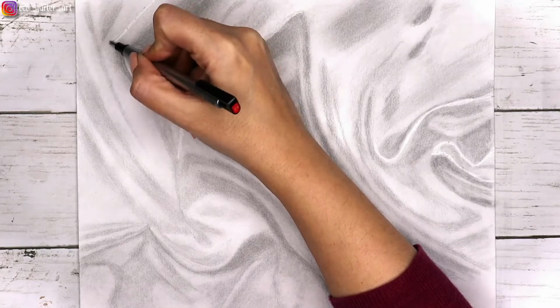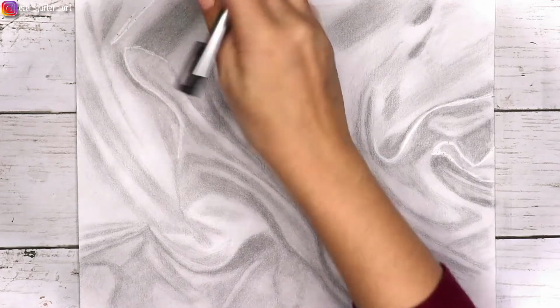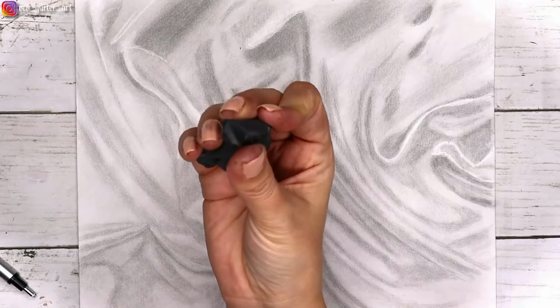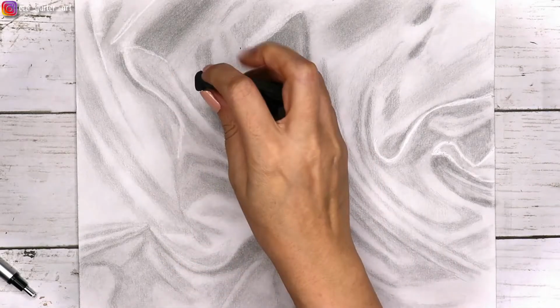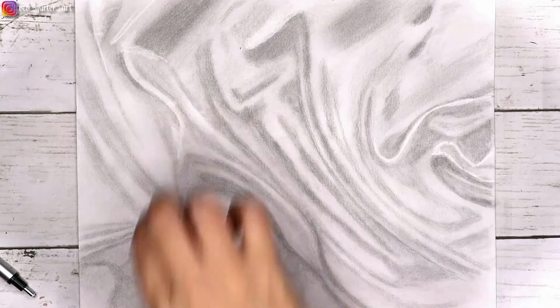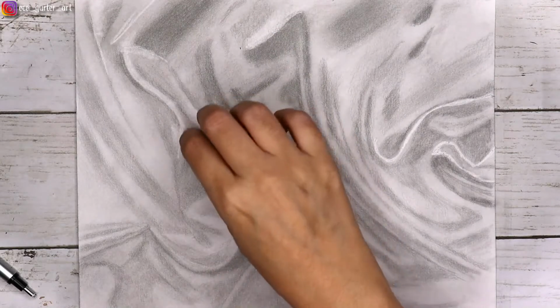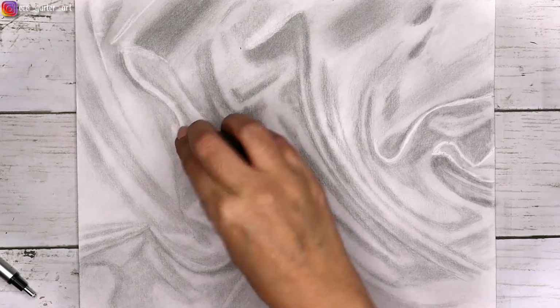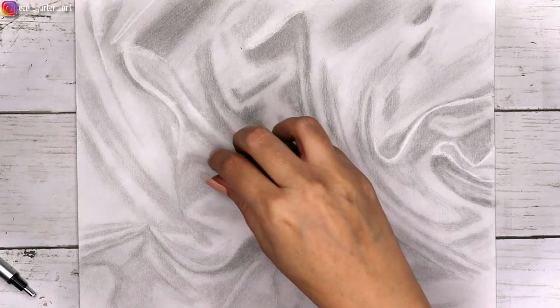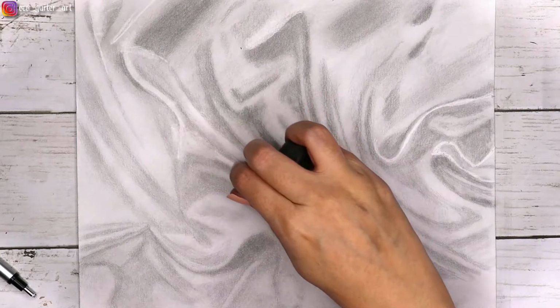I pull out a small section and then press it with both fingers to get a sharp edge like this, and I erase, and then I erase in a line shape to give the highlight effect right here on the top of the fold. This will give the illusion that the highlighted area is the highest point of the fold, so it reflects the light the most.